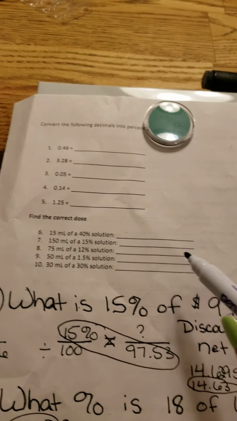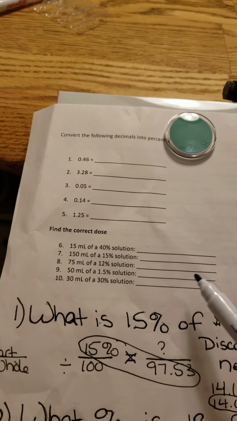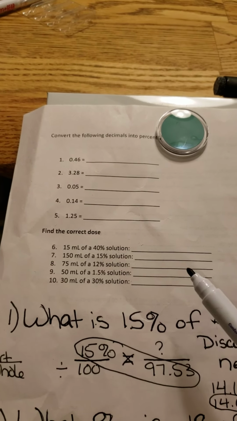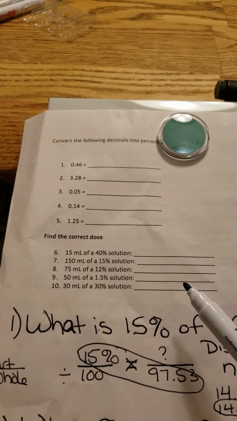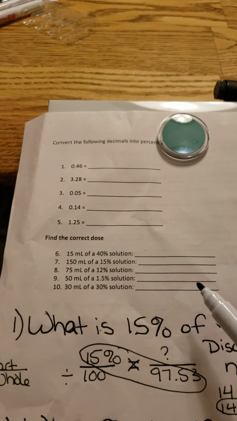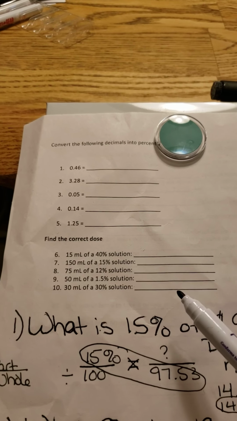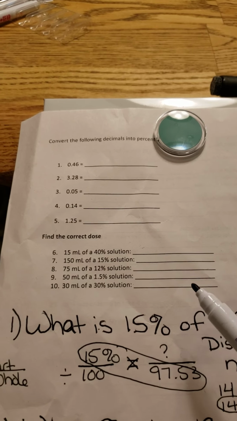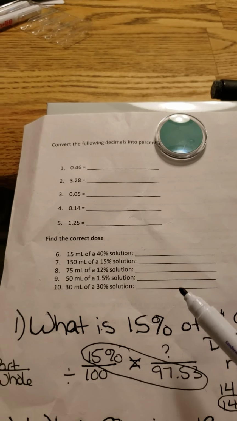All of these are going to be set up the same way. So you're not going to have any tricky ones that are going to go on the bottom compared to the top. So number 8 would be 12% automatically over 100 equals X over 75. Number 9, 1.5% automatically over 100 equals X over 50. And number 10, 30% automatically over 100 equals X over 30.